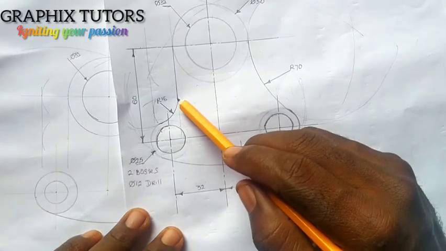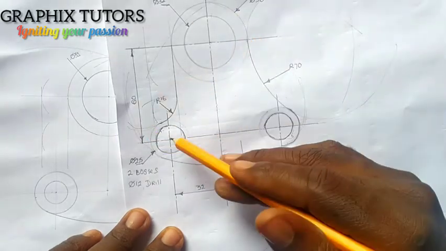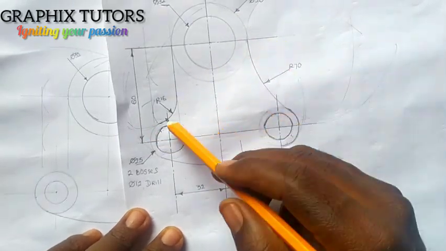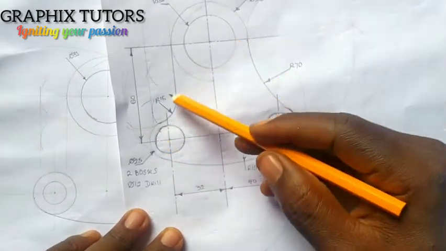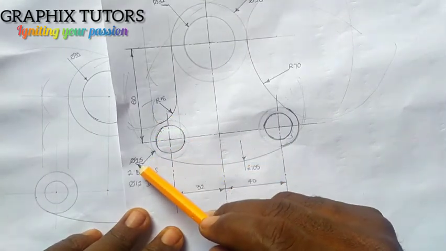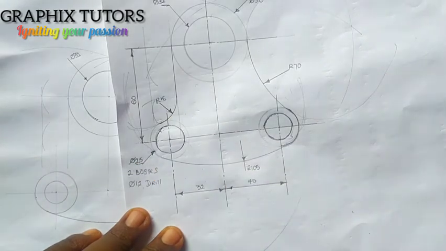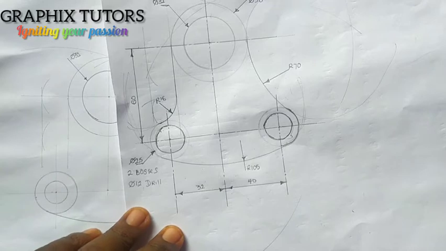Or you say this is like a pothole, you have to fill it to make it level. So you need to add. Any of them you can remember. So for an external circle, you add. So it will be the radius of 16 plus half of this diameter here, which is 12.5. So 16 plus 12.5 will give us 28.5.